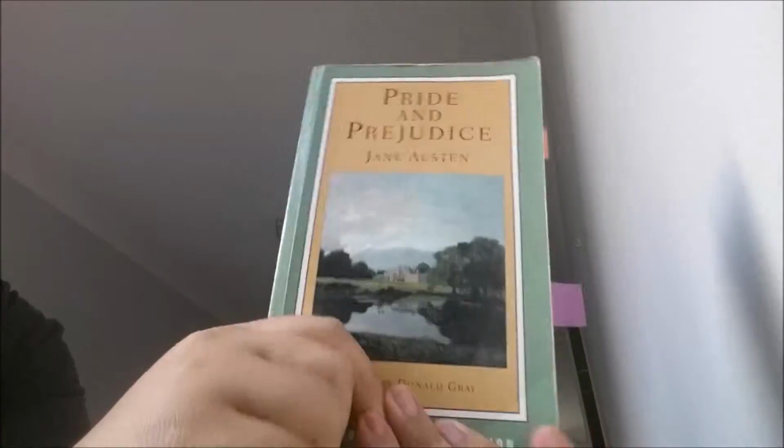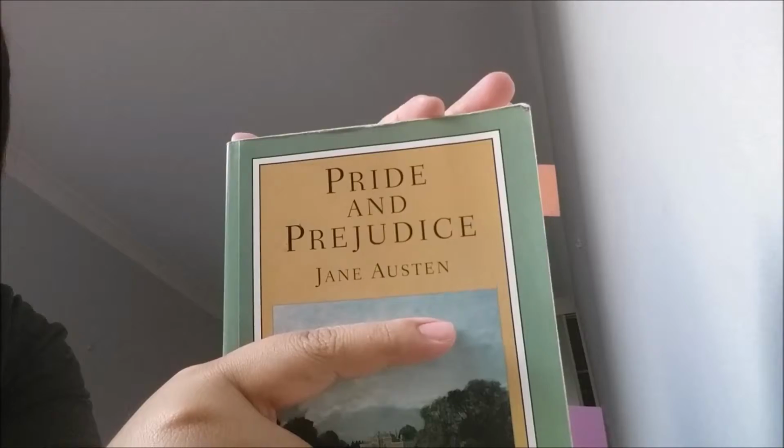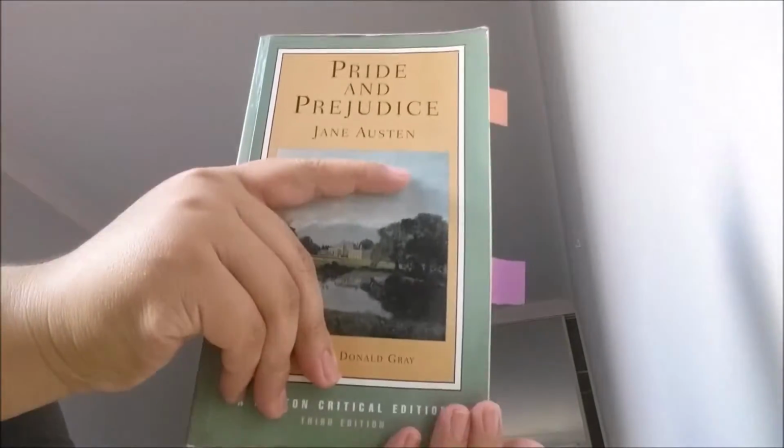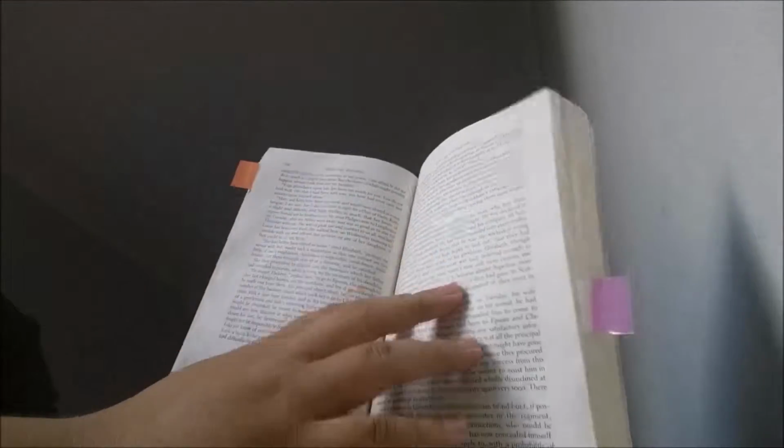It has the cover on the front, on the back, the spine, which holds everything together. This is the head or the top edge, the foot or the bottom edge. When we open the book like this, this side is the verso, and this side is the recto.